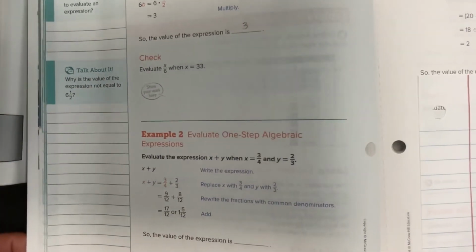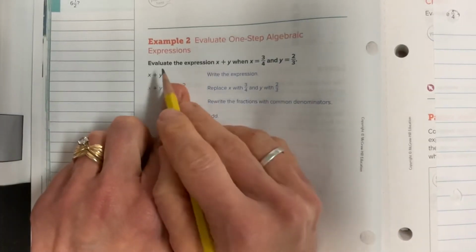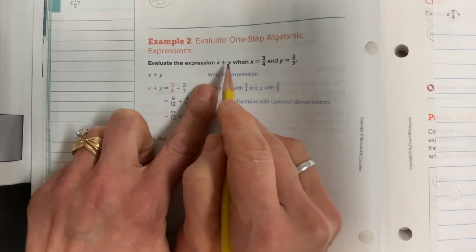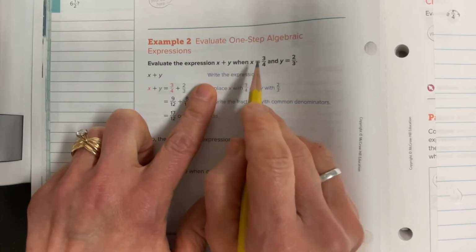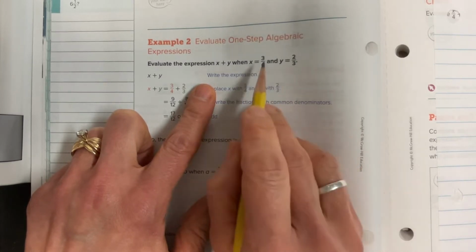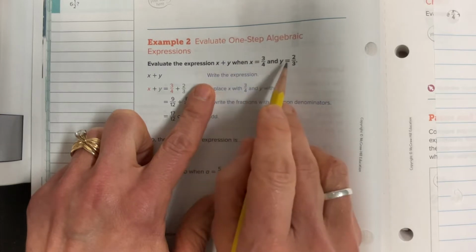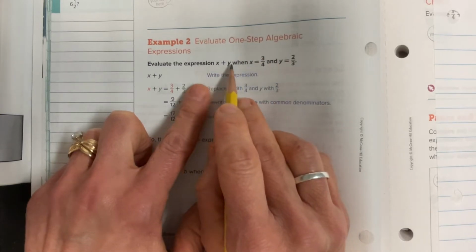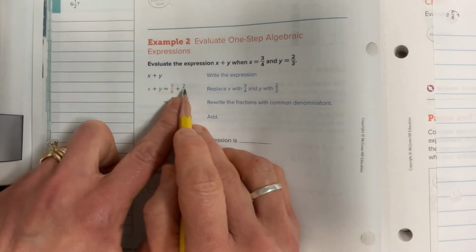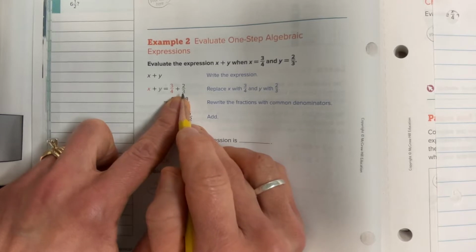Let's look at this next one. Sometimes you'll have 2 variables. This says evaluate the expression x plus y when x is 3/4 and y is 2/3. So that means I would put the 3/4 in place of the x and the 2/3 in place of the y, like they did down here. 3/4 plus 2/3. And at that point, it becomes just solving the math.